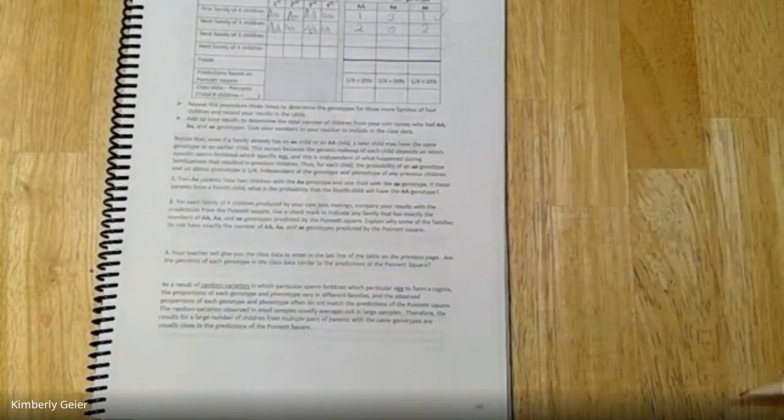We're going to skip the class data part, since that'll be more complicated than it's worth. Try to collect everybody's data so that you all can do this one question. But generally what you'll see is the more people or the more data that you have, the closer the overall numbers are going to be to the predicted numbers.